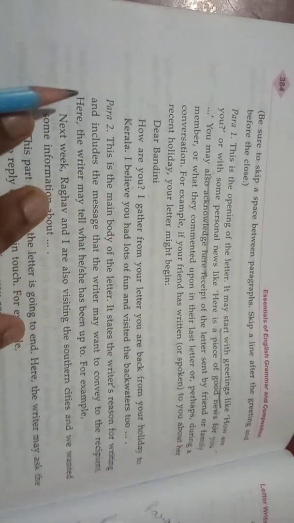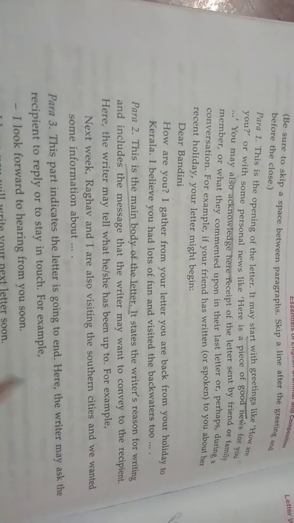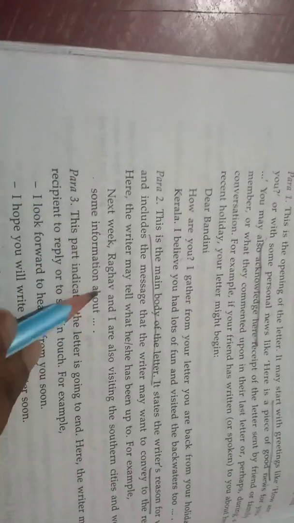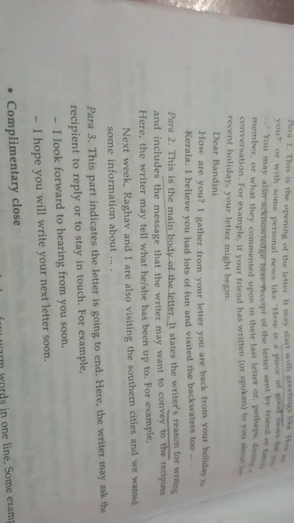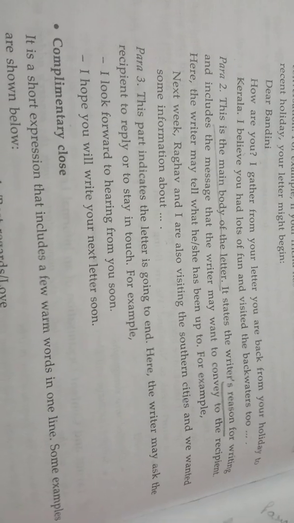Part 2 is the main body of the letter. It states the reason why the writer is writing this letter. For example, next week Raghav and I are also visiting certain cities and we wanted to collect some information. So in the first paragraph we write the greetings, and in the second paragraph, which is the main body, we write the reason why we are writing the letter.